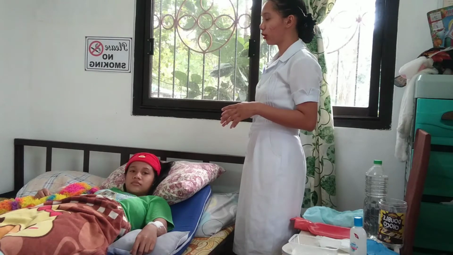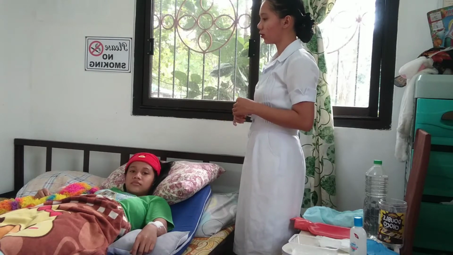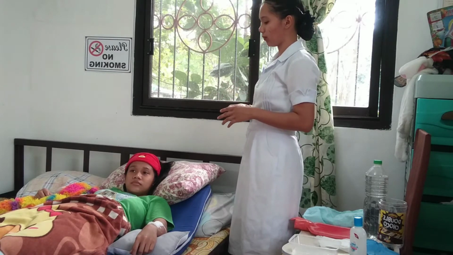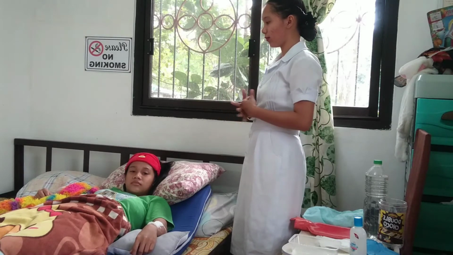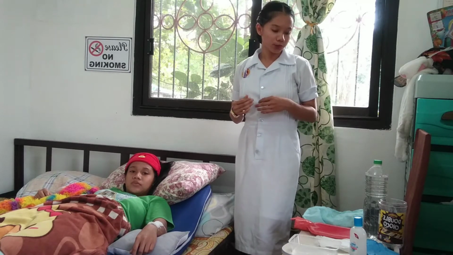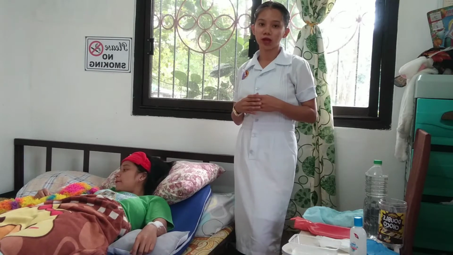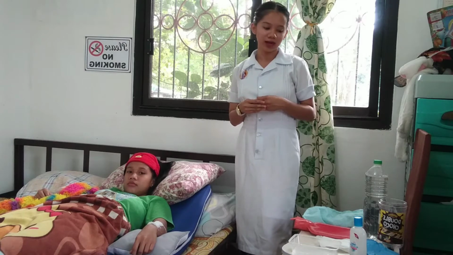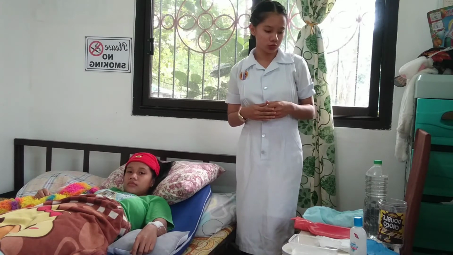And since naman po, nakalipas naman na po yung 48 hours or 2 hours, pwede na po natin gawin tong procedure ito, kaya po in-order po ni Doc. So, the patient have a laceration 2 days ago, so therefore I can perform the procedure. So, first I'm going to provide privacy for the client. So, I've already provided privacy for the client. Now, I'm going to perform hand hygiene and other infection control procedures.